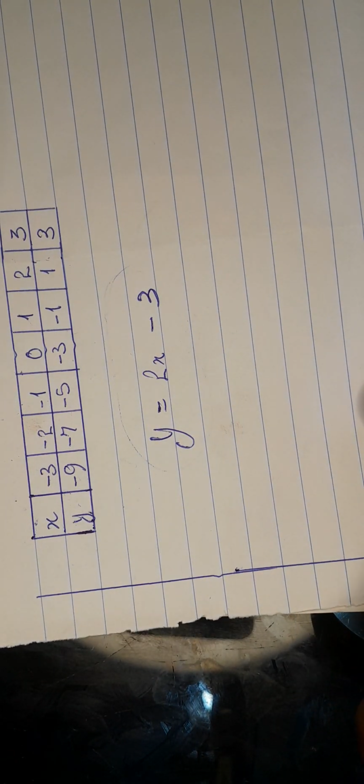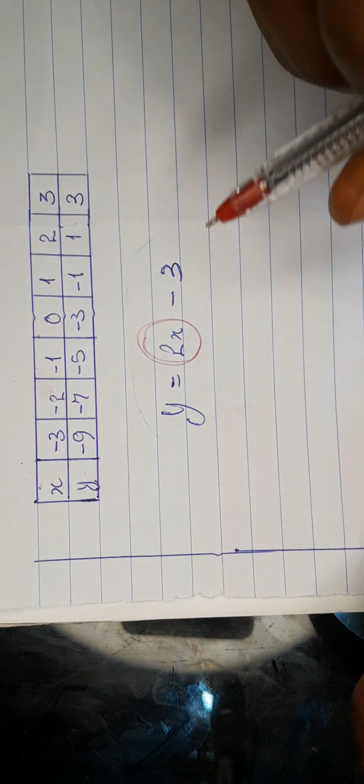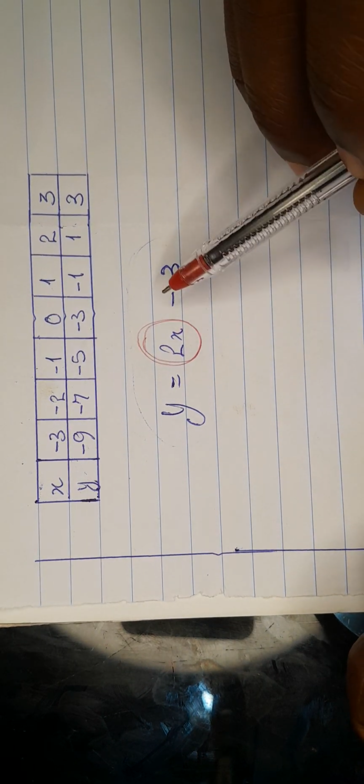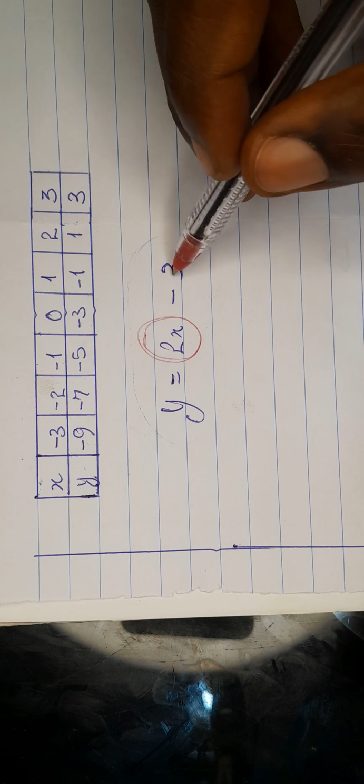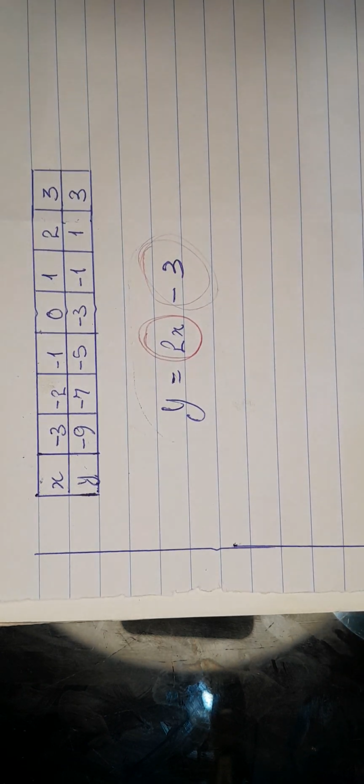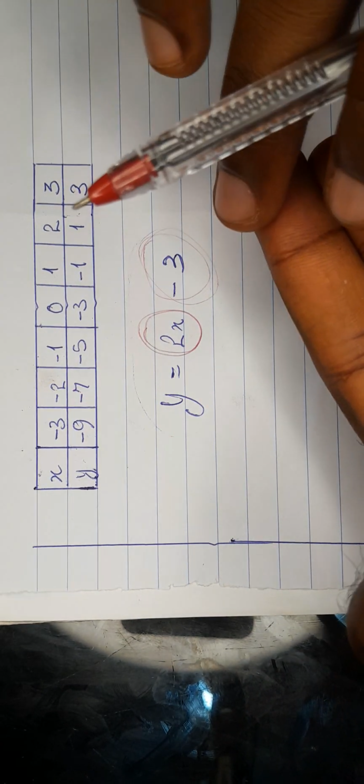First of all, we need to consider that the value for x will be given. That's one. If you look at the equation, you figure out where x is. This is where x is, and what is there is 2x. It means 2 is multiplied by x. So you are going to get a row for 2x. In the same table, we're having a constant, which is -3. We're going to get another row for -3. That is the third row. And then we're going to have a final answer, which is y.